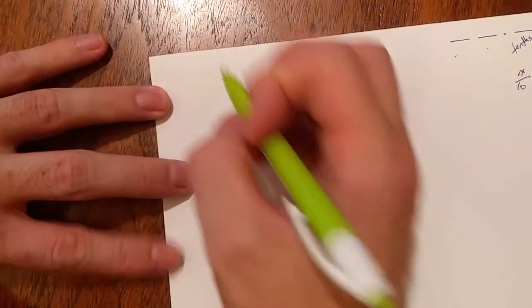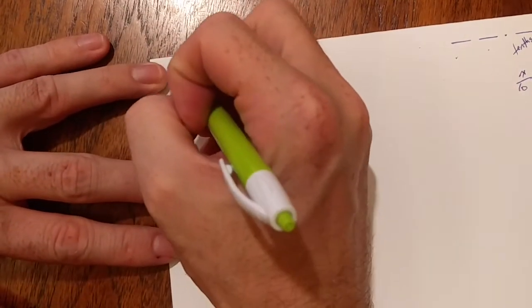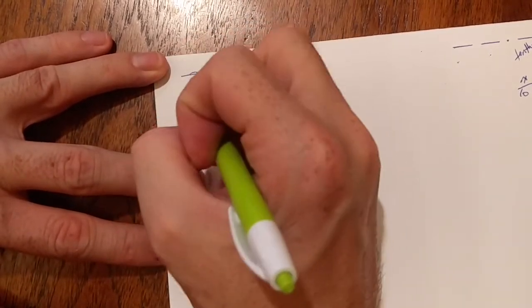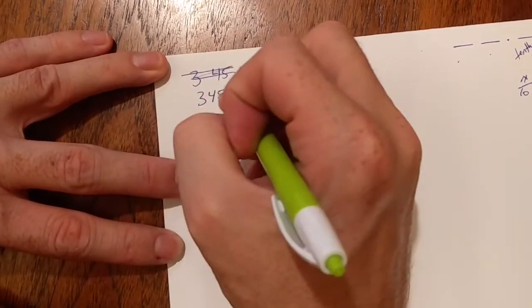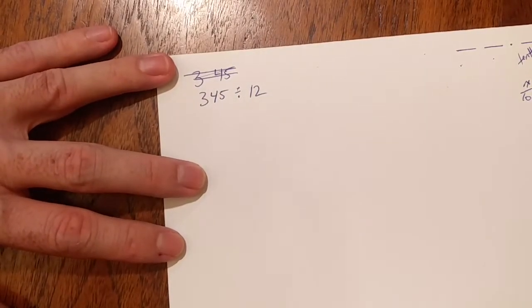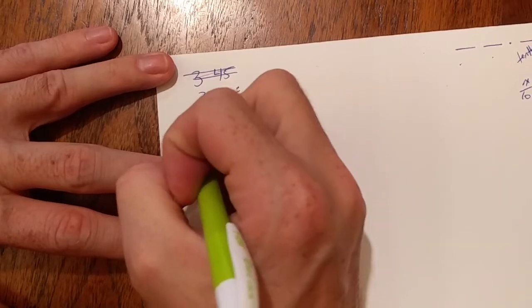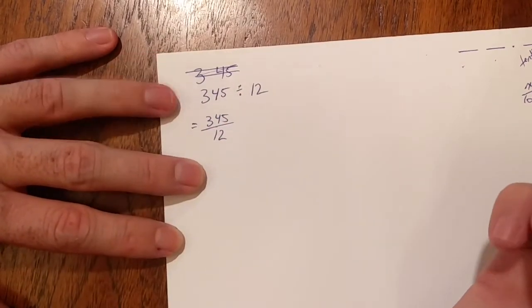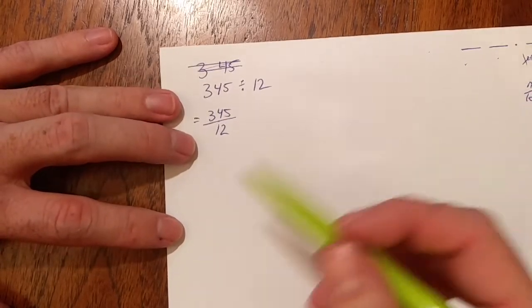We have an example here. This was from our homework. We have 345. Ooh, that's real funky. Let's rewrite that. 345 is divided by 12, or split up into groups of 12. I can rewrite this as a fraction. 345 is split up into groups of 12. And then from here, what I can do is start reducing.